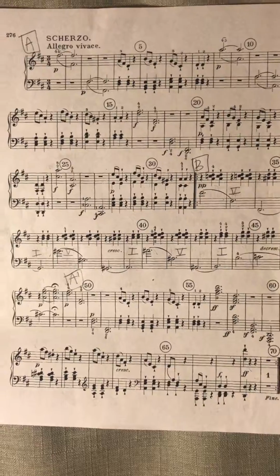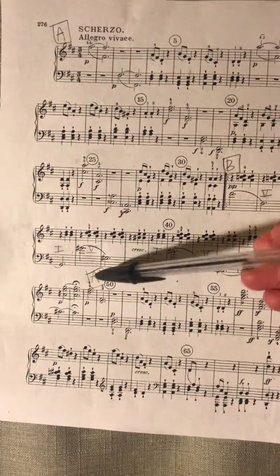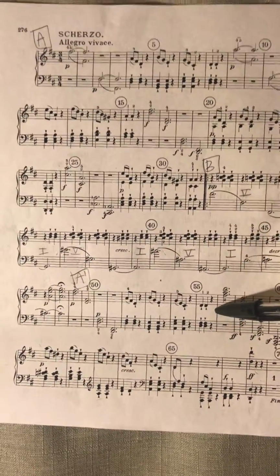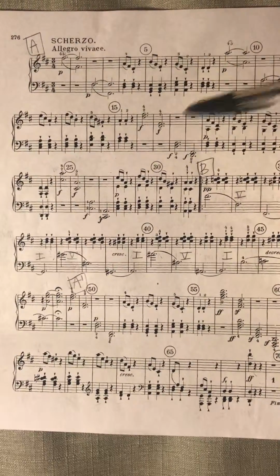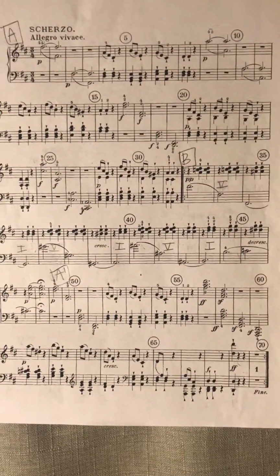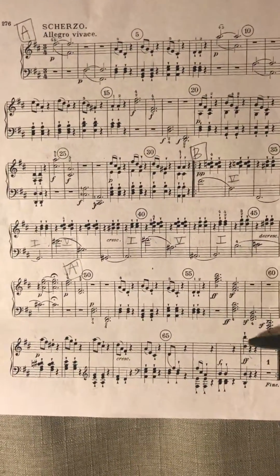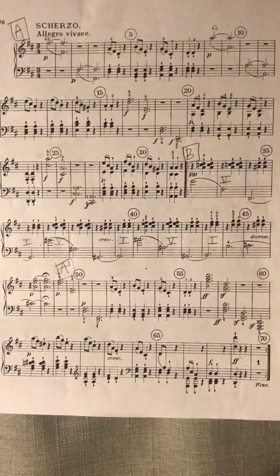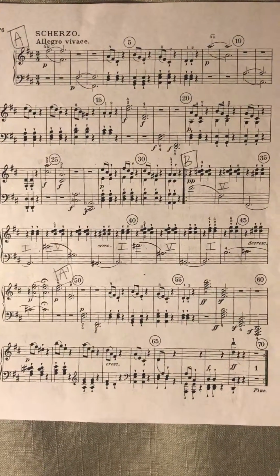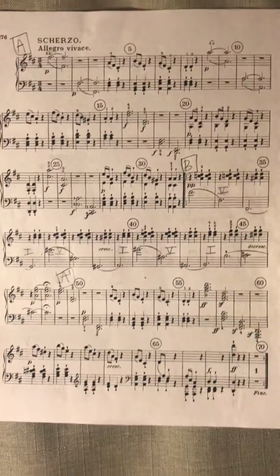And then we go back to our A prime, which we clearly recognize as our A section. And then this piece ends in our perfect authentic cadence. And that is the end of my presentation. Thank you.